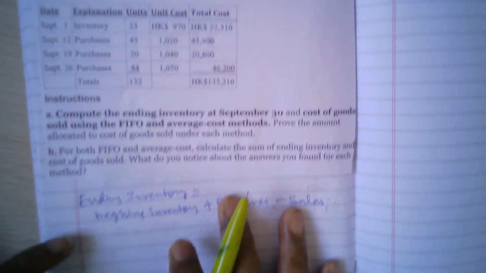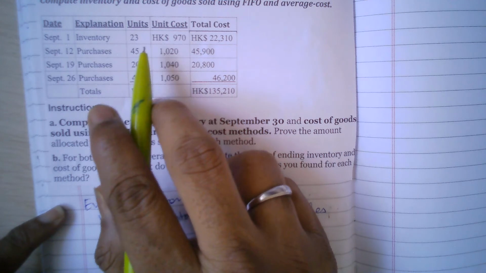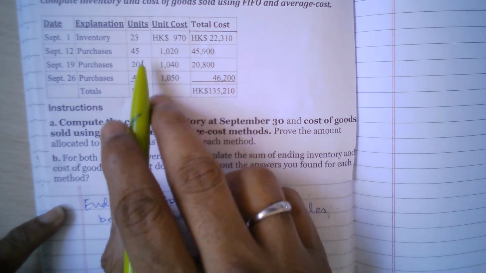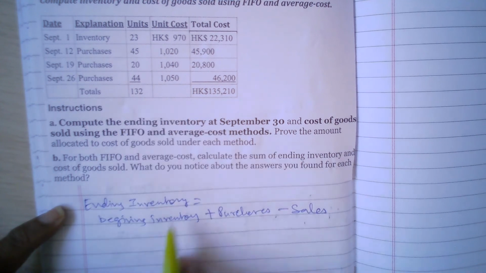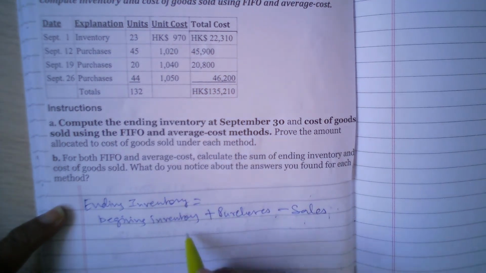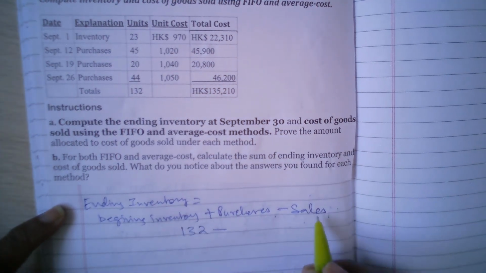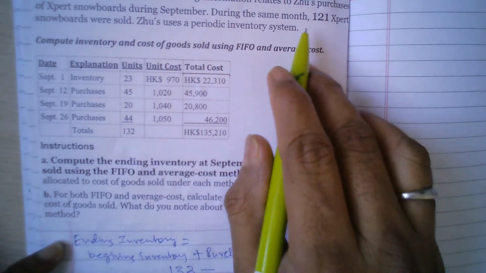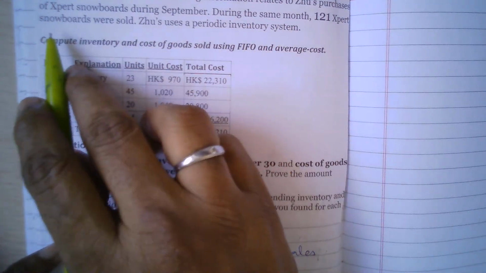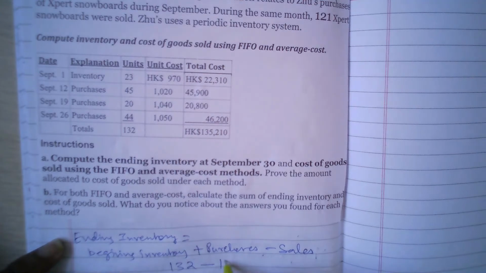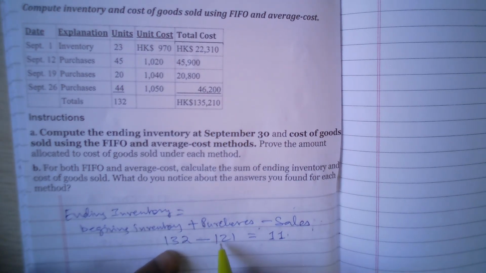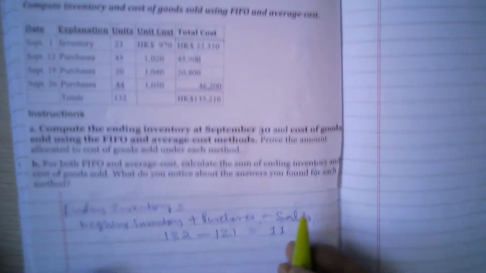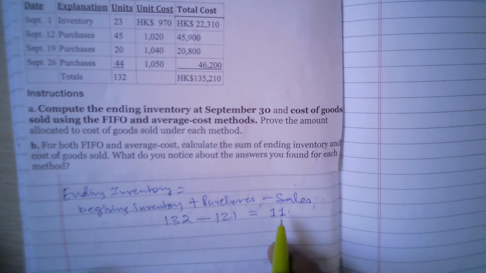So 23 was your beginning inventory, 45, 20 and so on are purchases. The total of the first terms is 132, minus sales. What are your sales? Sales is given here: during the same month, 121 snowboards were sold. So minus 121. 132 minus 121 is 11. So your ending inventory is only 11 units.